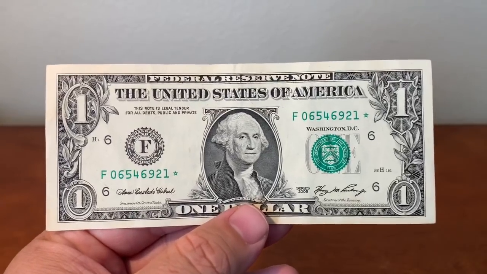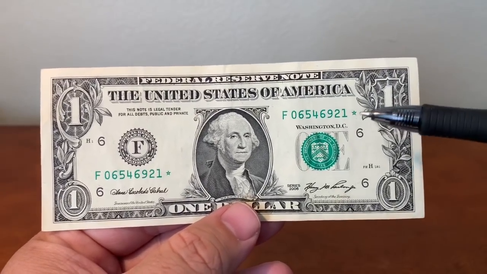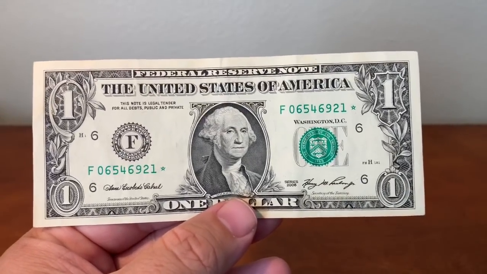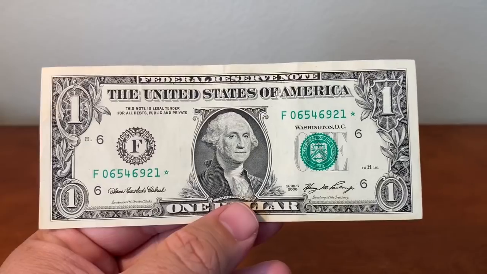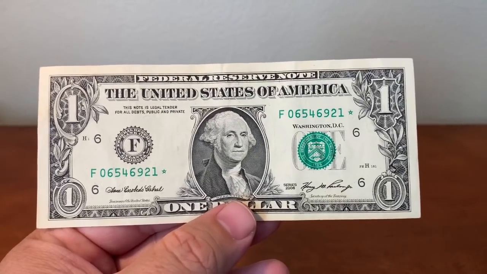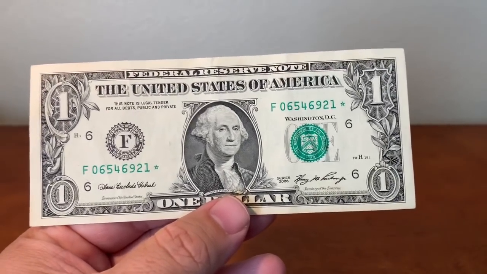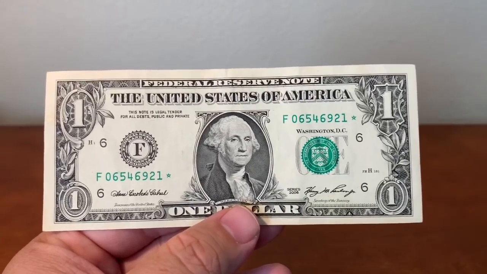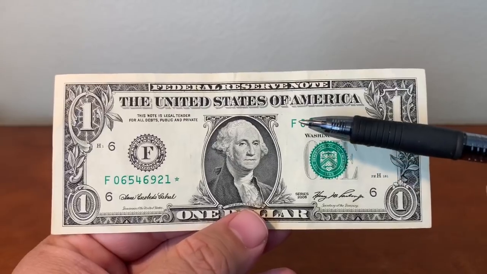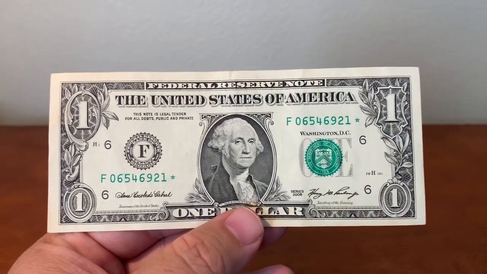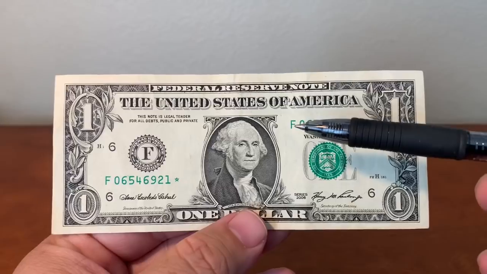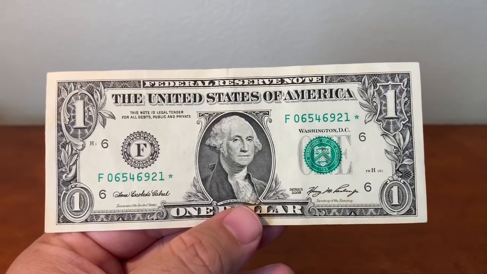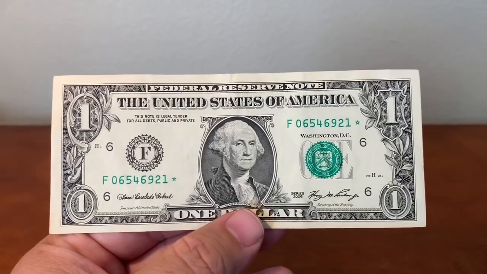Now, with this note, as you can see, there's a little star at the end of the serial number. Without going into too much depth, that just means that this is a replacement note. These were all printed independently from the actual run of notes. In this particular case, this is what they would call an F star block. It would be whatever the prefix letter is and then whatever the ending suffix of the serial number would be. In this case, it's a star.